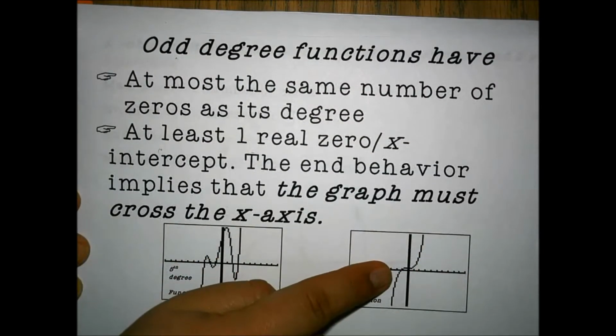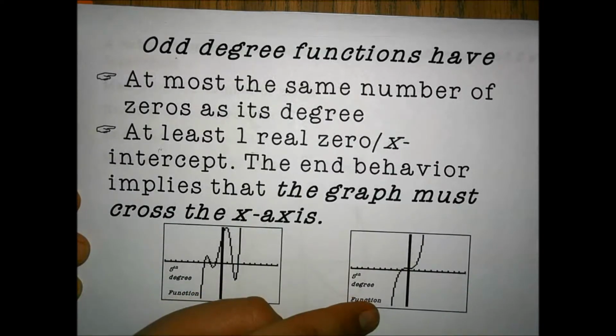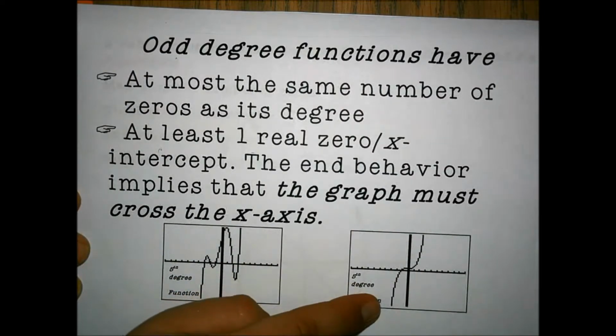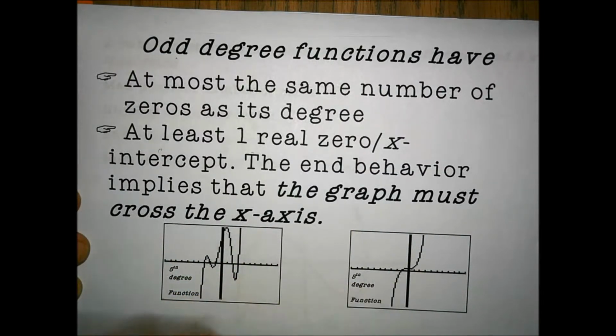This would be 4 positive. And then imagine it flipped. We're still going to have some decrease and some increase in the end behavior. So it's going to have to cross at least once.